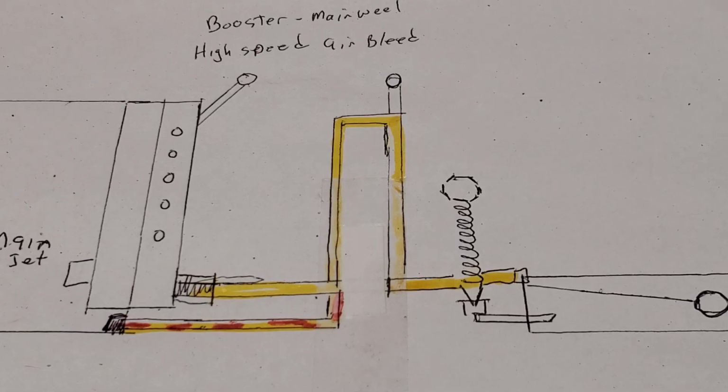I want to do an additional video on the idle transfer slot, which I've been doing quite a few videos on lately, because it's the area that I absolutely, positively have the least control over. We measure both of these items.